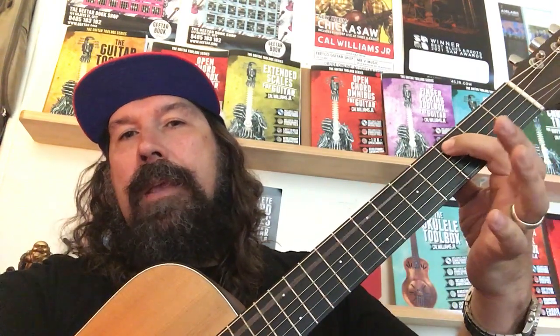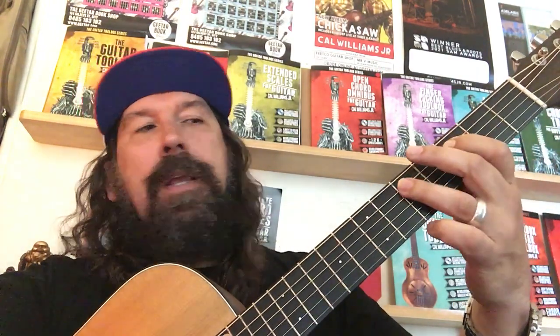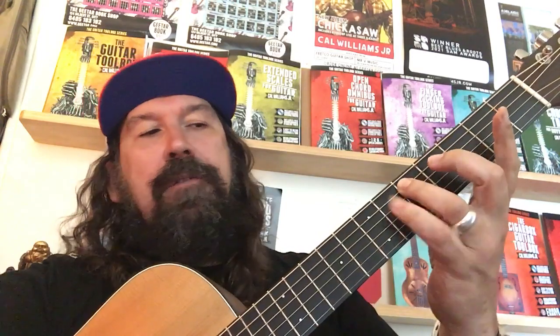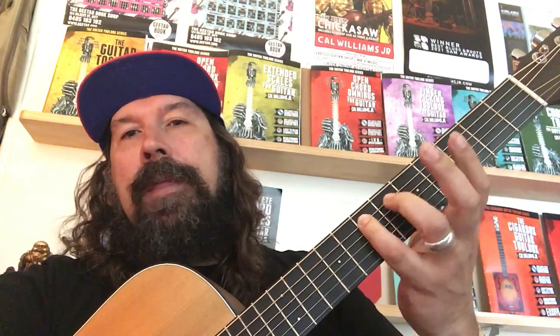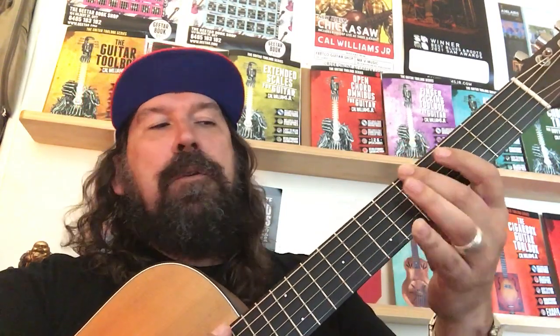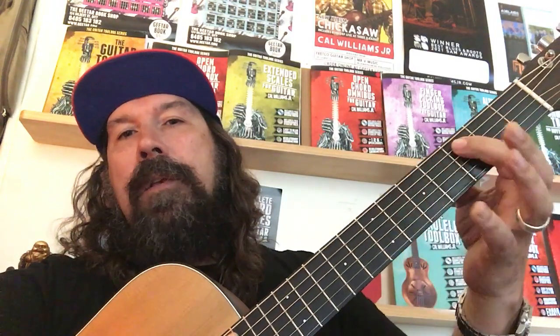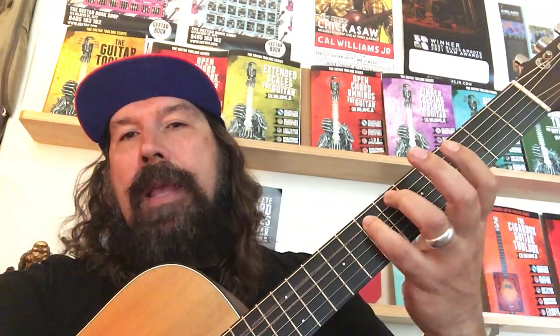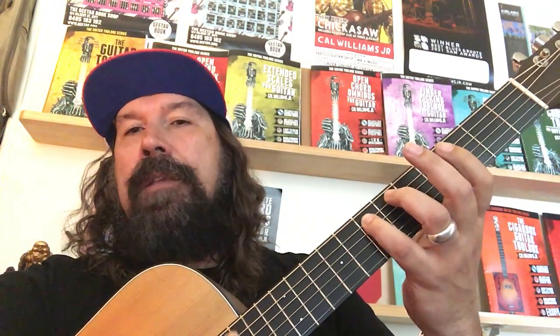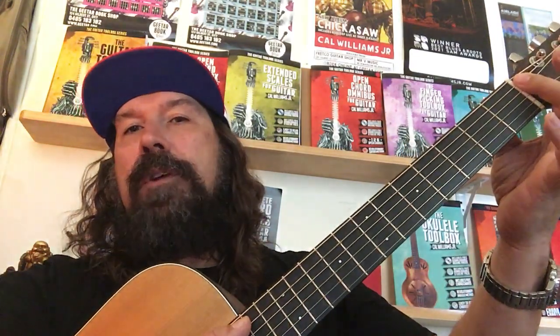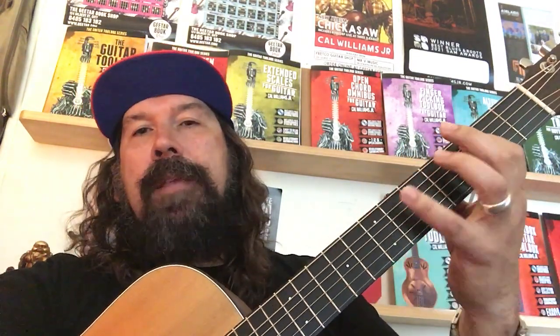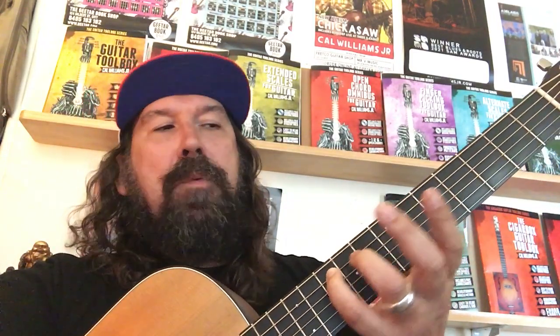Then we go C on the 3rd fret of the A string, D on the 5th fret of the A string, E on the 7th fret of the A string. So it's alphabetical: A, B, C, D, E. That's how you can work out the notes on the A string without having to go all the way to the top of the guitar. If you know what E is, then you know what F is. If you know what F is, you know what G is. Like that, that's how we can work it out.